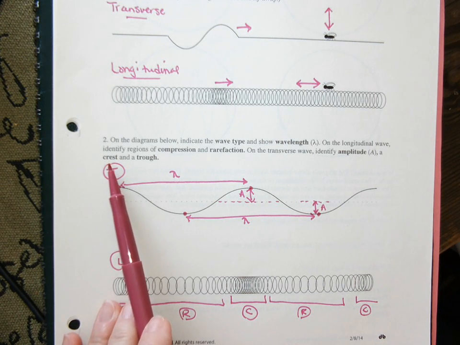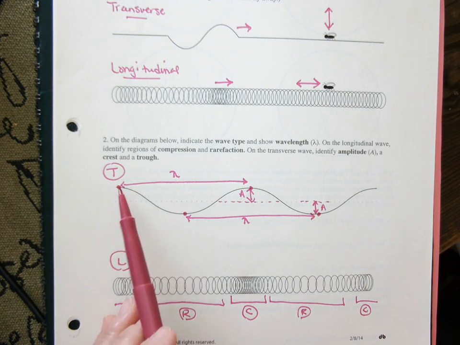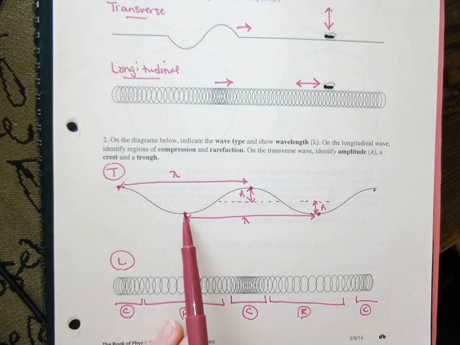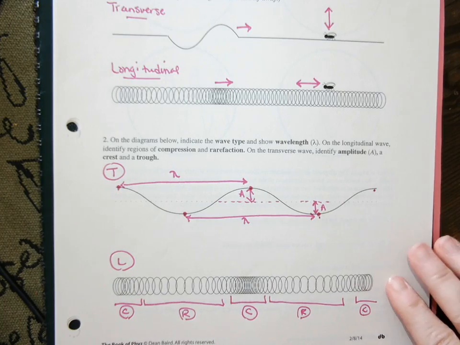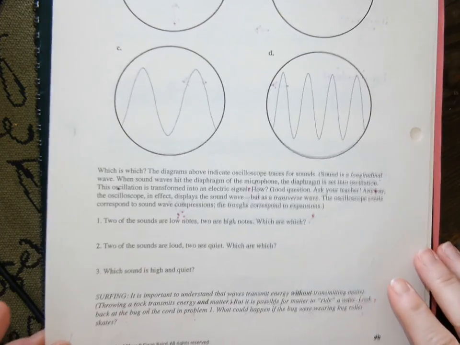Now we also want to identify a crest and a trough. I've already talked to you about those a little bit in this video, but the crests are the maximum positive displacements. The troughs are the maximum negative displacements. So that should be all the labeled parts for number 2. All right, let's flip over on the back.